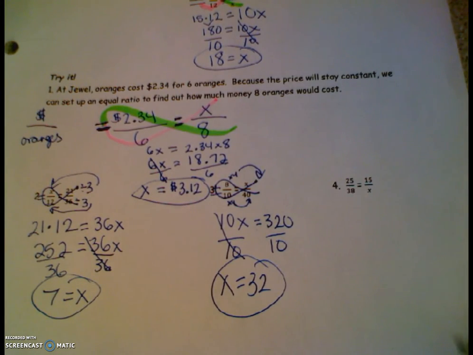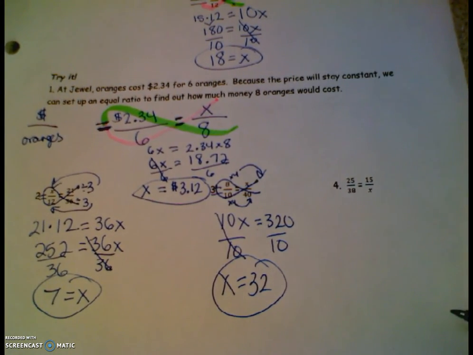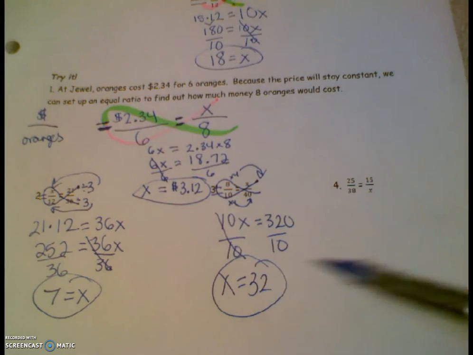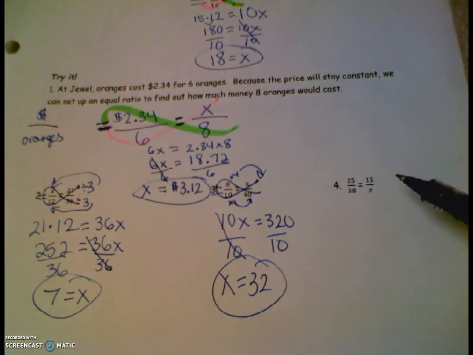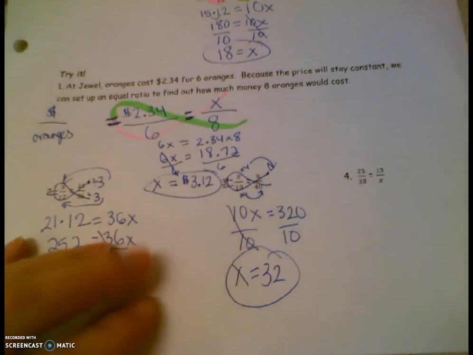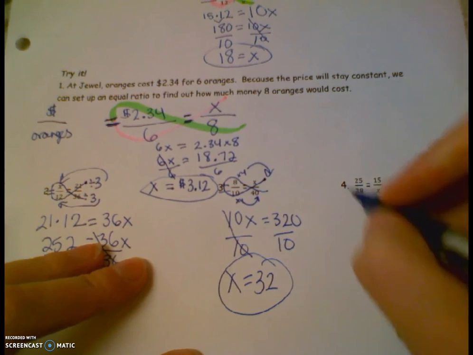Now, most of the problems we're going to come across, we cannot use mental math like problems 2 and 3. We actually have to solve it, because I don't know 25 divided by something would be 15. I don't know what that is in my head, which tells me this might be a funky answer. It could be a decimal, it could be a fraction, something along those lines. So I'm just going to go ahead and use my proportion fish.